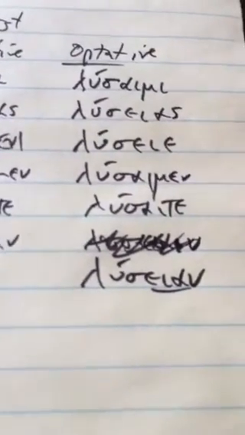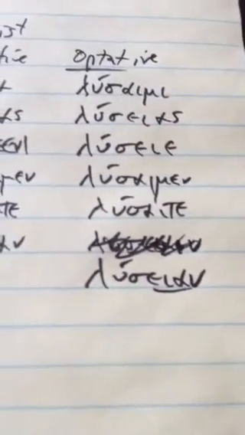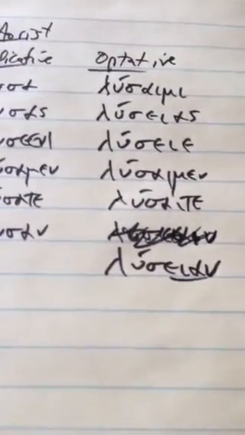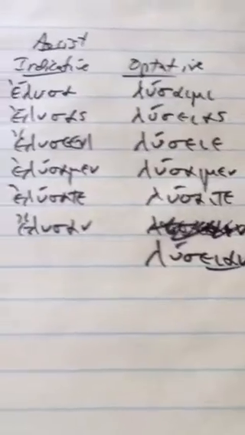Now keep in mind that when you go from the present to the aorist in the optative, it makes no difference to your translation in most contexts. So there's one context, indirect statement, indirect questions, where the tense of the optative matters. But in potential optative and in conditions and purpose clauses, the tense of the optative makes no difference to your translation.